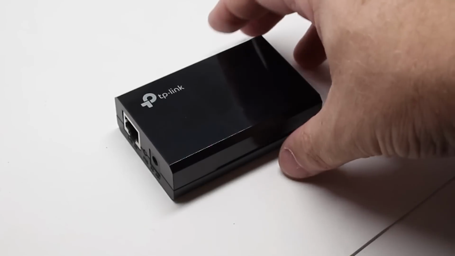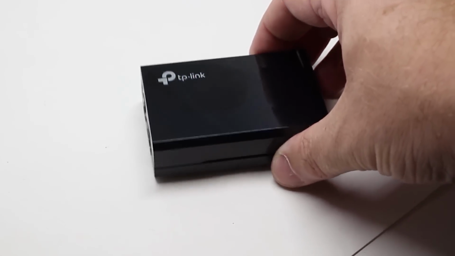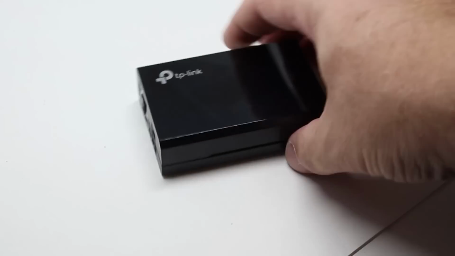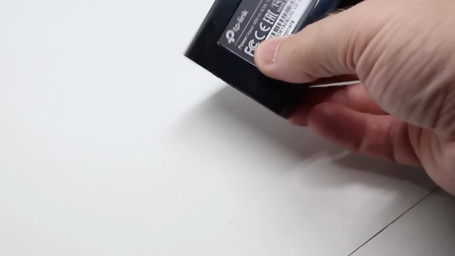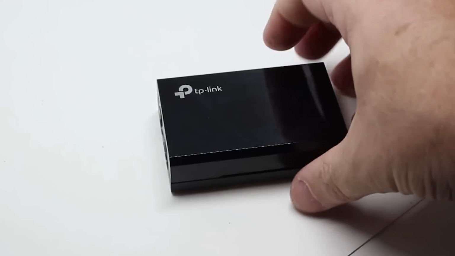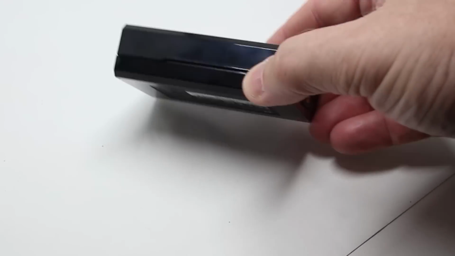The other way is to use an injector. That's a small device that you plug into the mains, and you also plug in the Ethernet cable at one end without power on it, and then coming out from the other side, it now has power and the data.